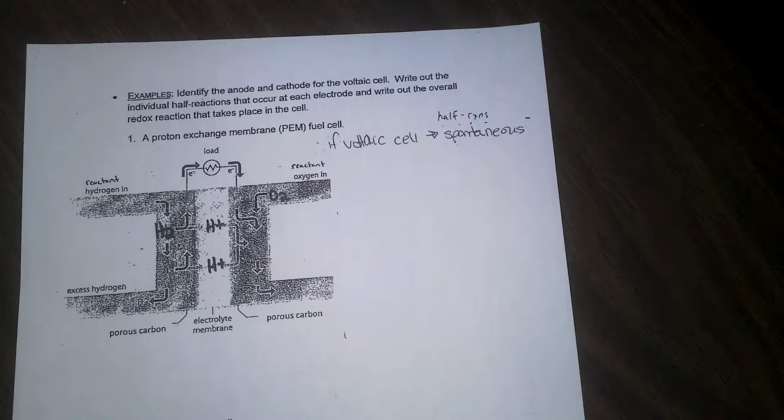Look at your table and you tell me, what is your strongest oxidizing agent and what is your strongest reducing agent? There is water.